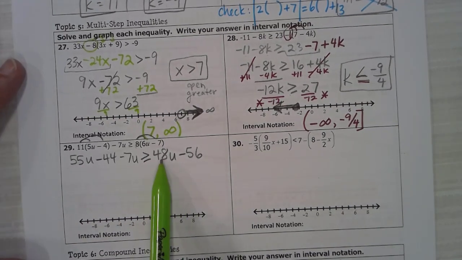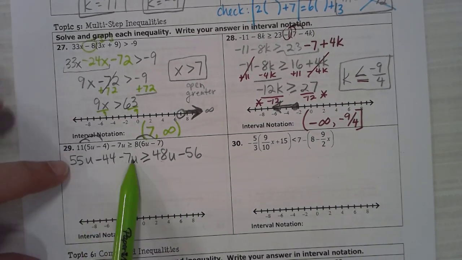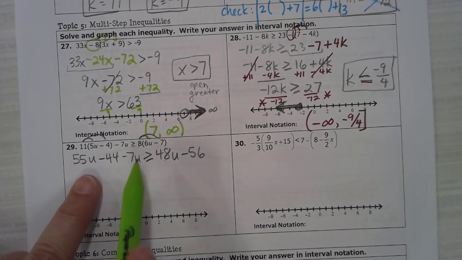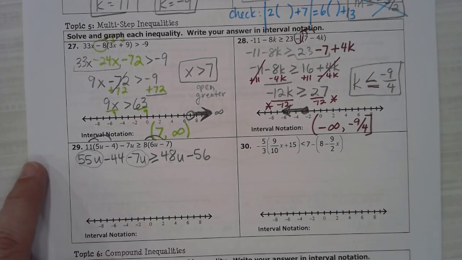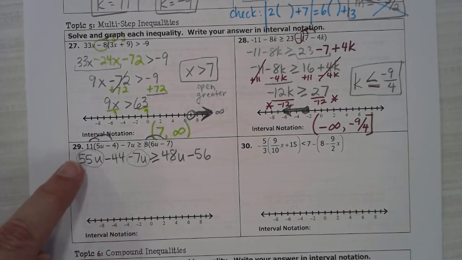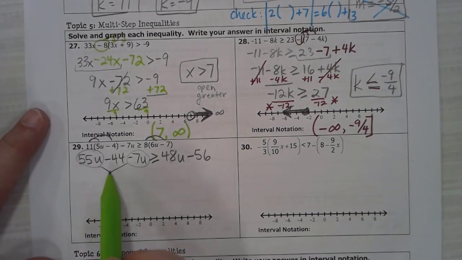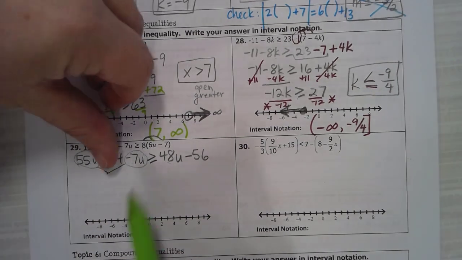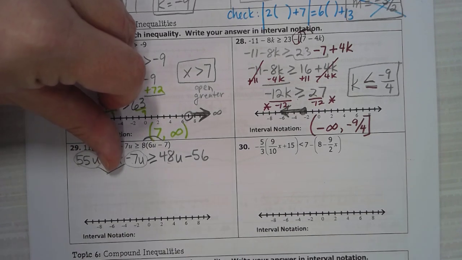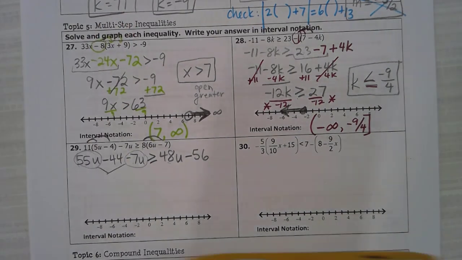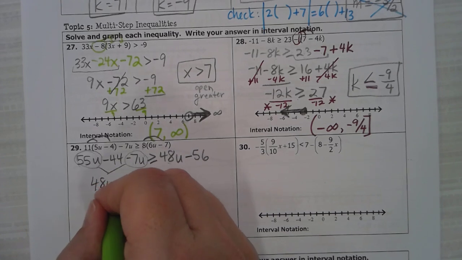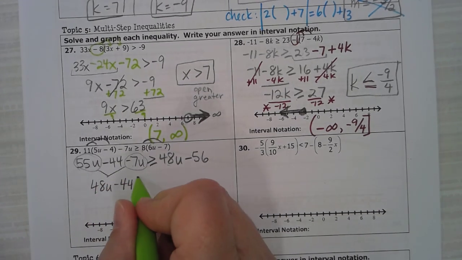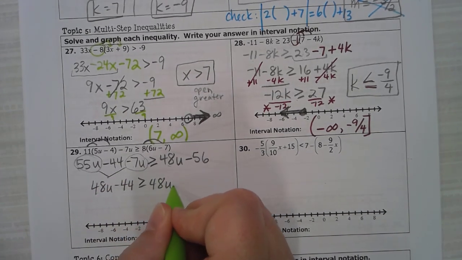Okay, 2 terms on the right, 3 terms on the left. Of these 3, I see 2 that have u values, so we're going to combine them together. Don't plus 7u to both of these. We're just going to do whatever it says. It says 55u take away 7. 55 take away 7 is 48. Bring down the minus 44. Leave all this other stuff.